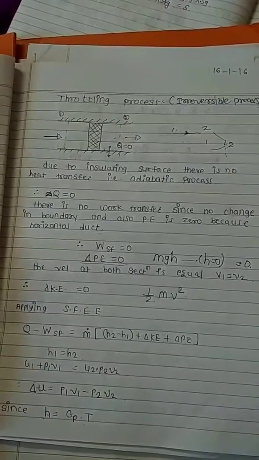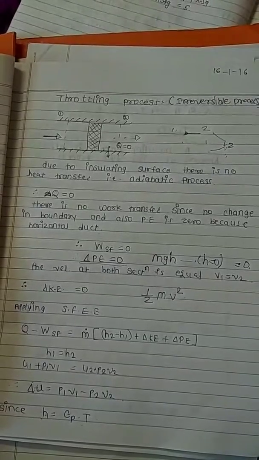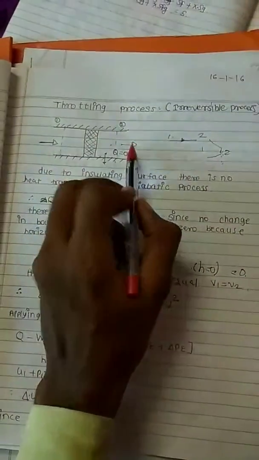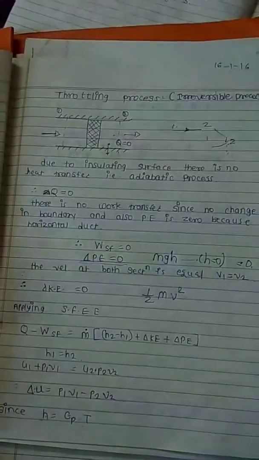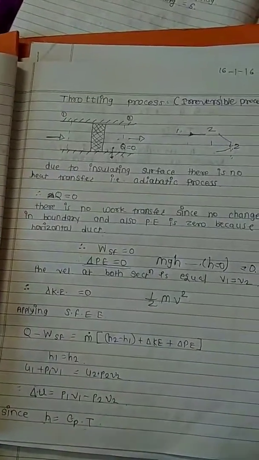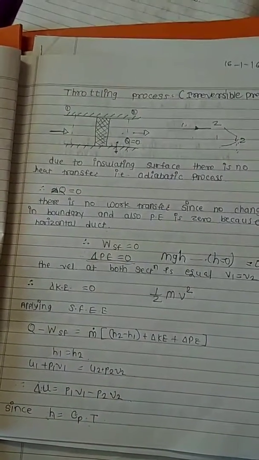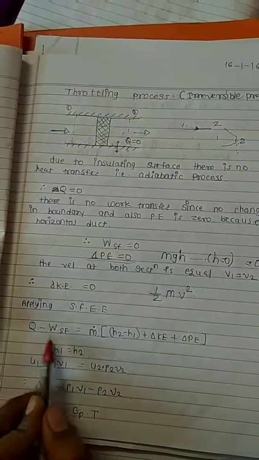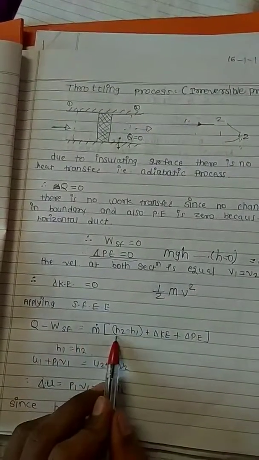After that, with all the known values, we apply the steady flow energy equation. Why do we use it? According to the continuity equation, the inlet mass and outlet mass are the same, so the mass flow rate is constant, and at that time we use the steady flow energy equation. So this is q minus W_SF equal to the total energy.